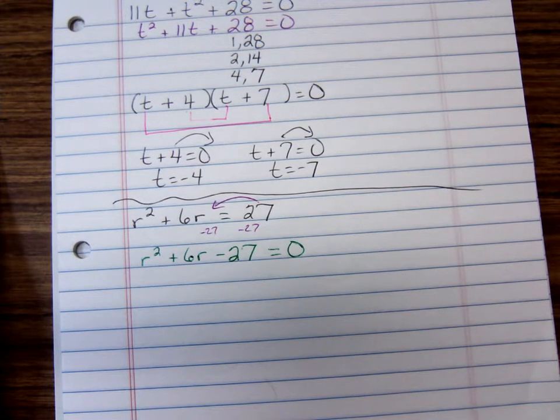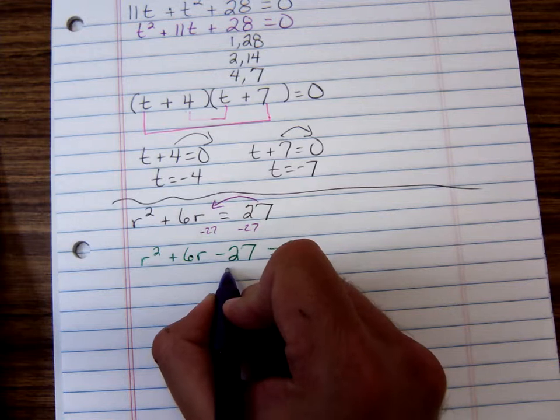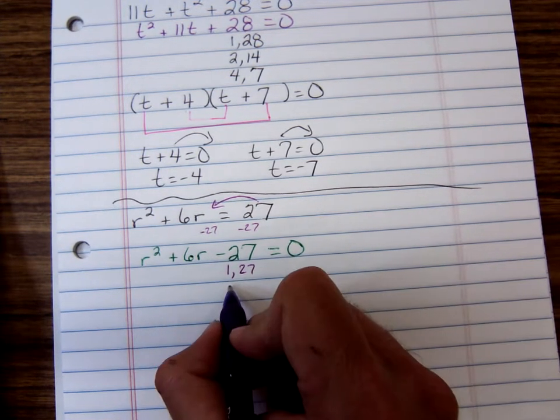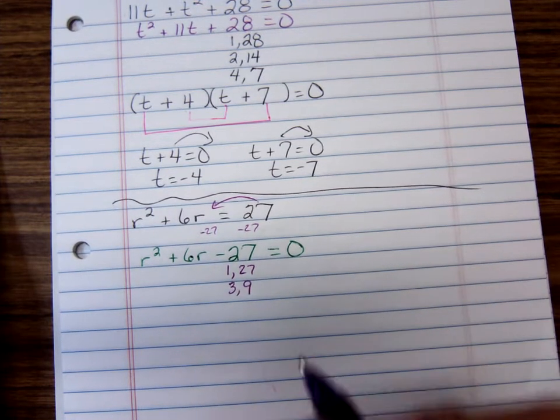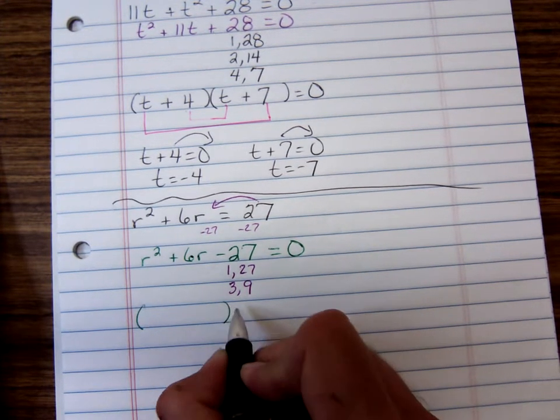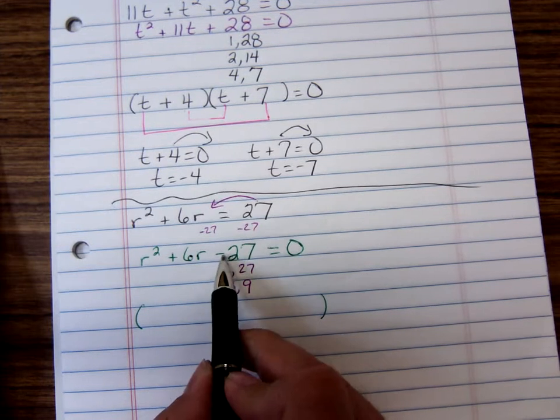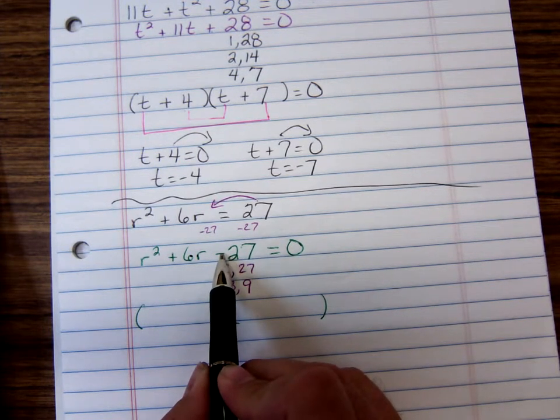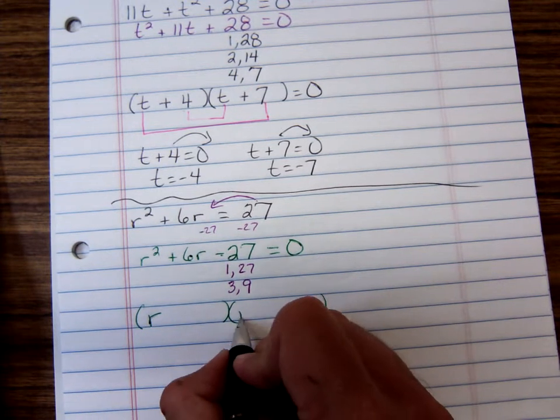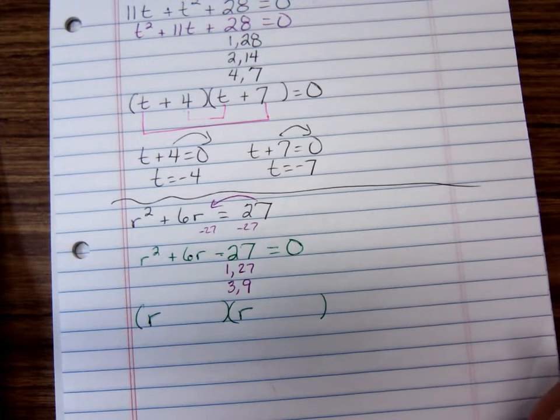Now we need numbers that multiply together to give 27. Well, 1 times 27, 3 times 9, is that it? So second sign is minus, so there's going to be a plus and minus. I'll wait to fill that in. I'll put R and R. Do I have a feeling for what pair of numbers is going to work?